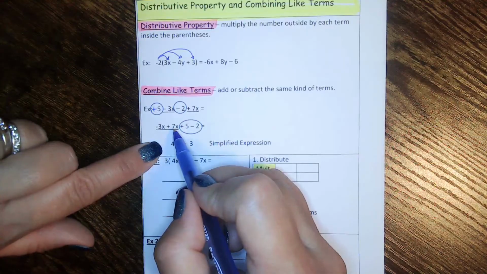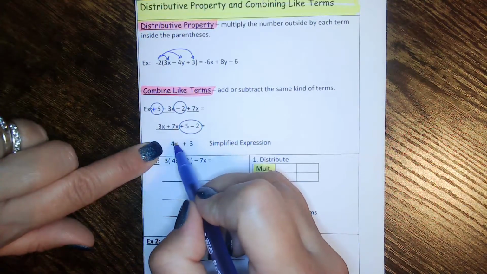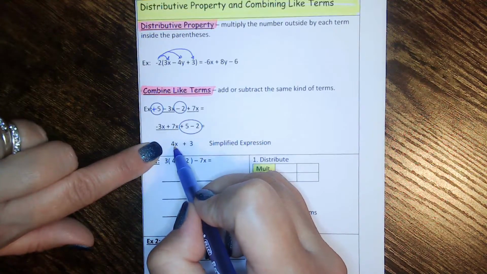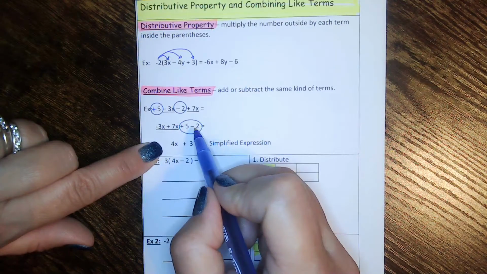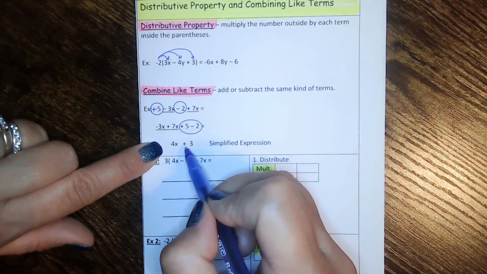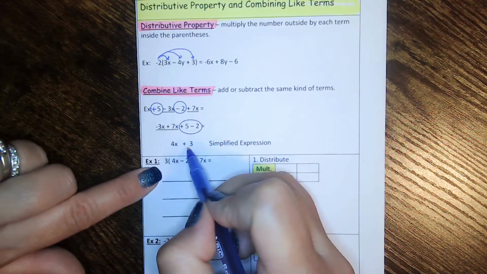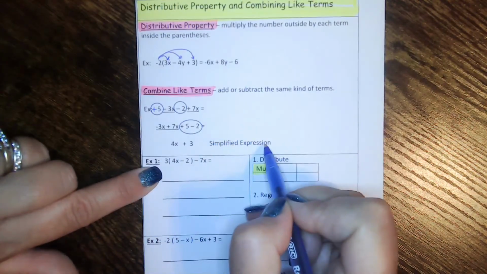Negative and positive, we combine means subtract. Keep the sign of the bigger number for x. 5 minus 2, positive and negative. Subtract, keep the sign of the bigger number. 4x plus 3 is your simplified expression.